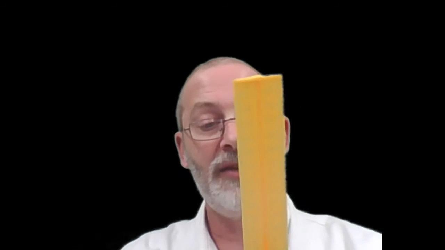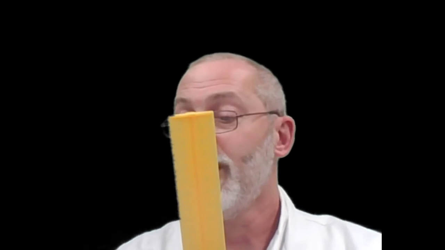And I am measuring the height of the entire test tube, which I'd like you to write down is 15 centimeters. The entire test tube is 15 centimeters tall. 15 centimeters is the total length of the test tube.